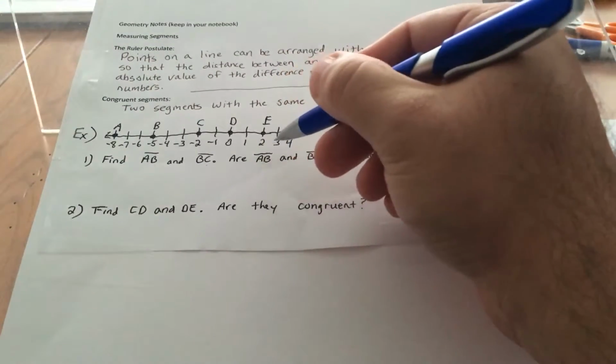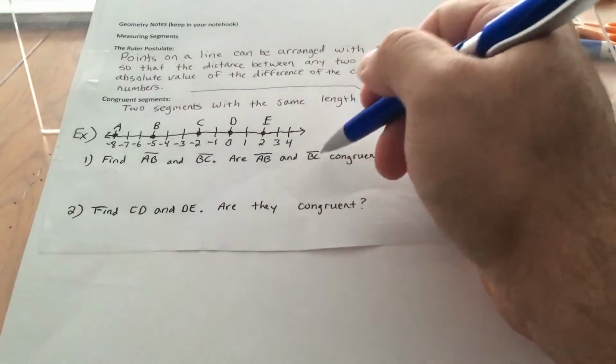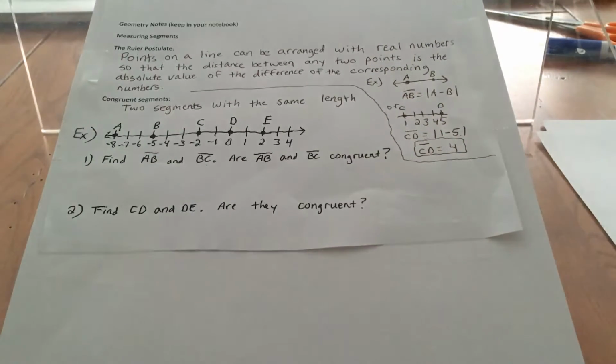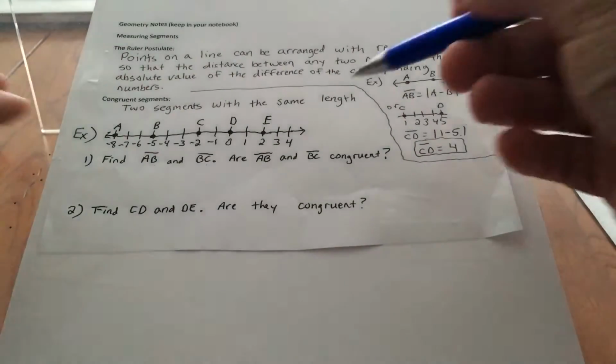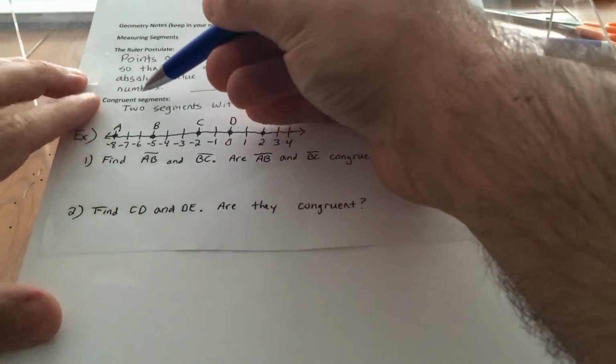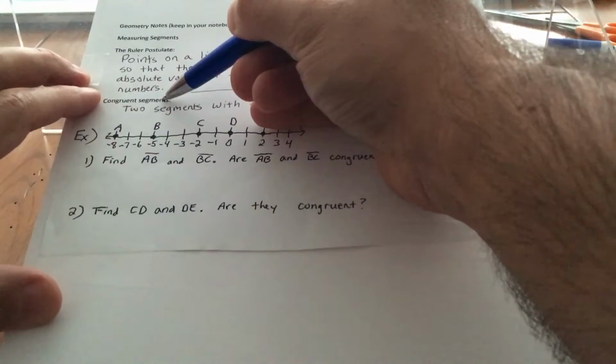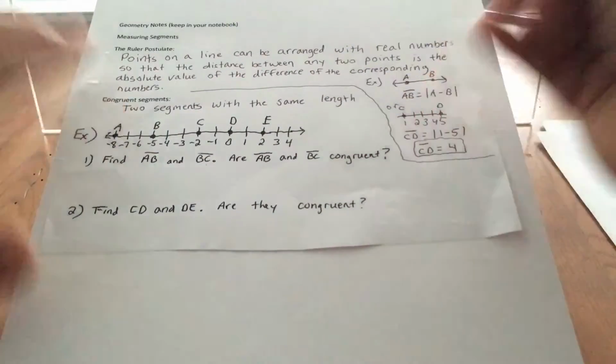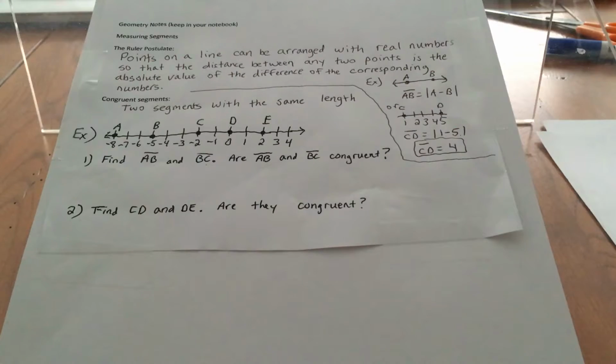And then they're asking, are AB and BC congruent? Remember in the previous videos I said that congruent is just a fancy way of saying that numbers are equal. Actually, it's right up here. Congruent segments: 2 segments with the same length. So it's just a fancy geometry way of saying that numbers are equal.